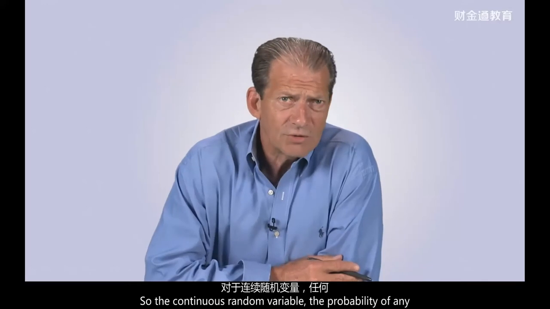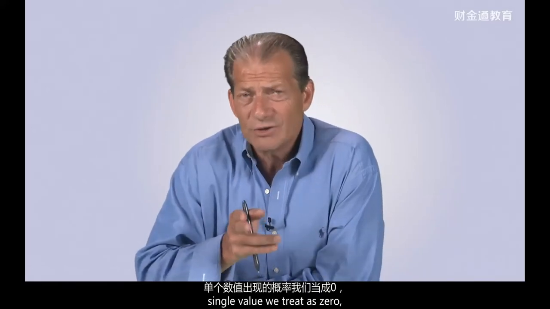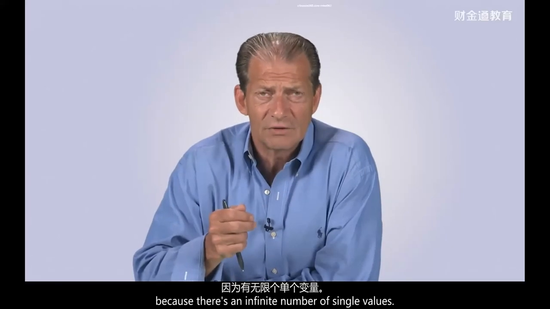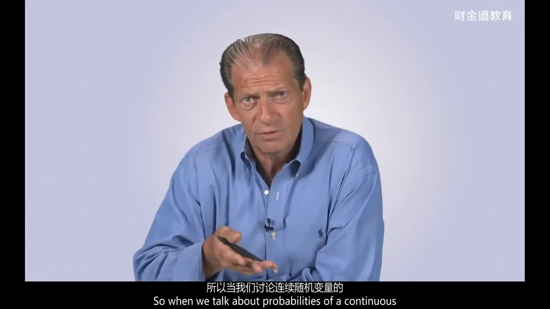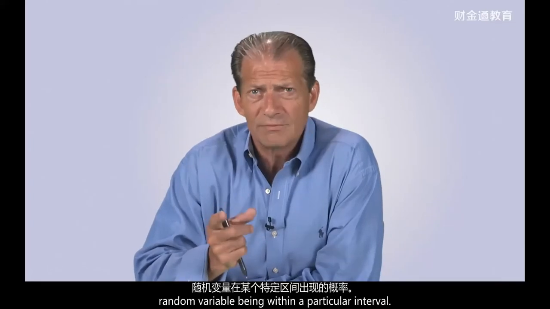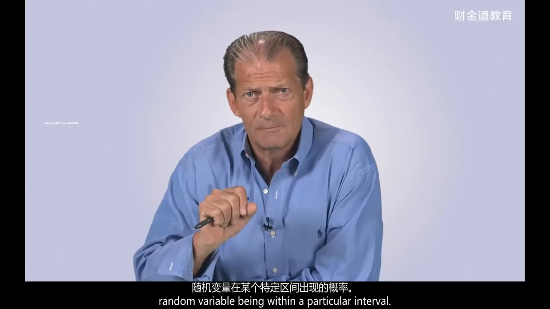So with a continuous random variable, the probability of any single value we treat as 0 because there's an infinite number of single values. So when we talk about probabilities with a continuous random variable, we'll talk about the probability of the random variable being within a particular interval.